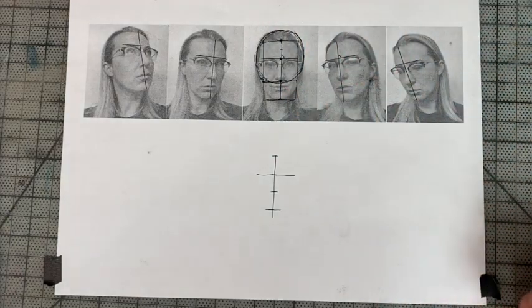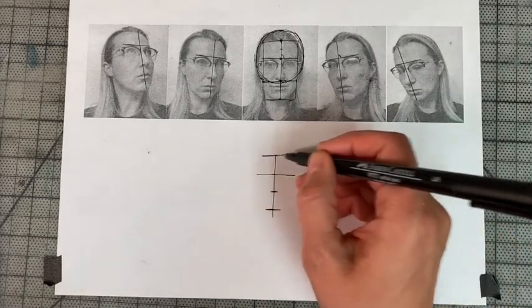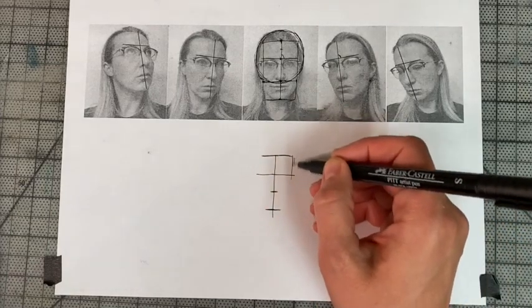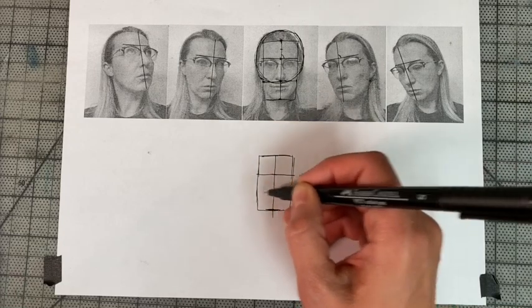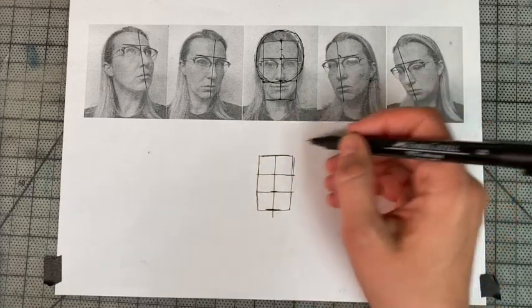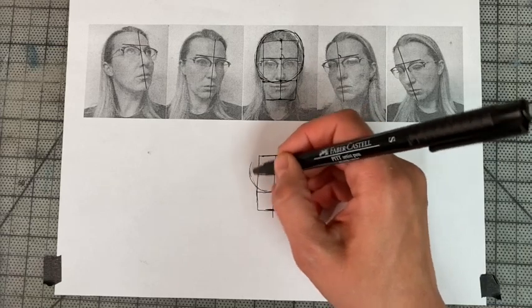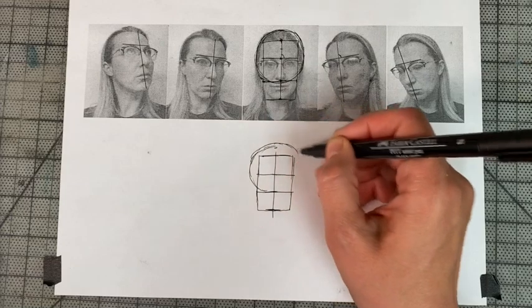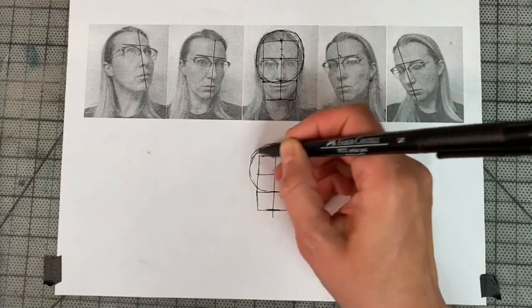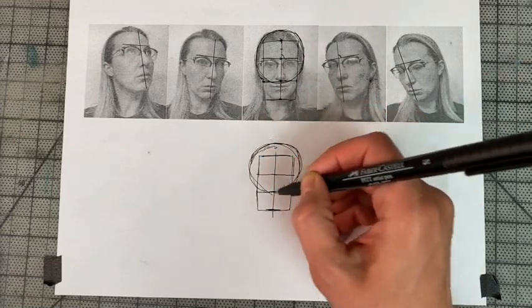So as we're looking at this kind of one-point perspective portrait straight ahead, it's easy for us to see the front plane of the face. And again, we're also looking at the cranium, which sits outside of that first plane of our face.